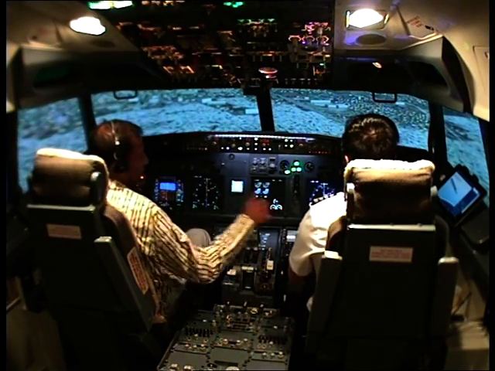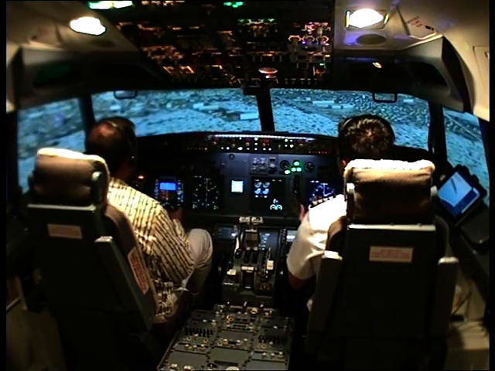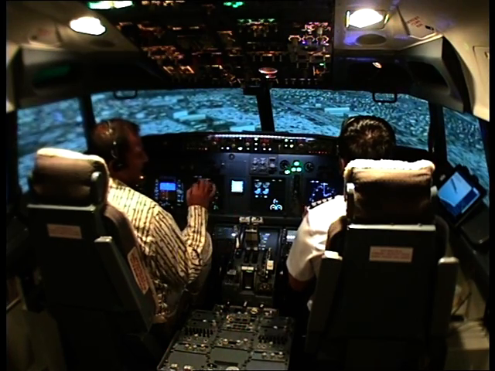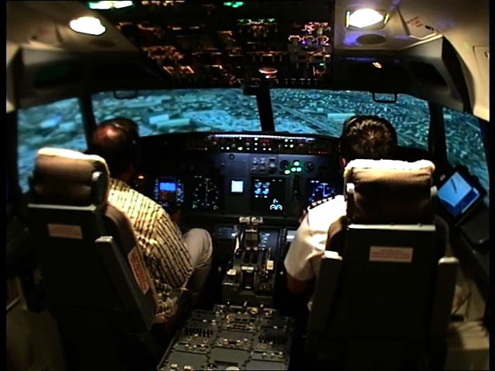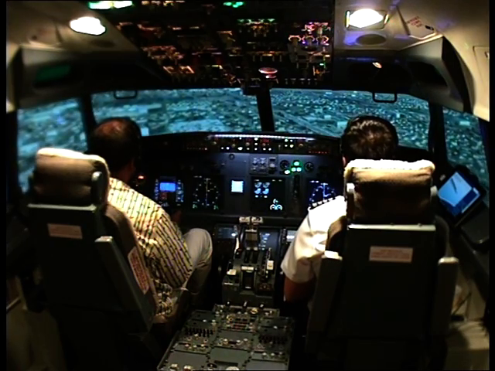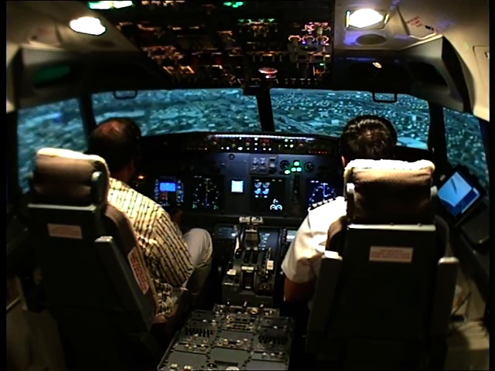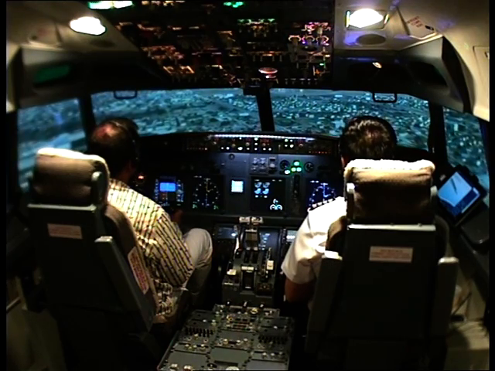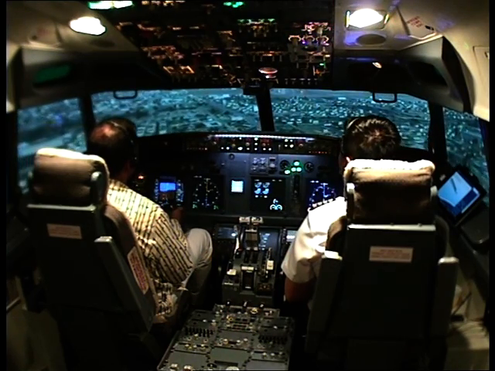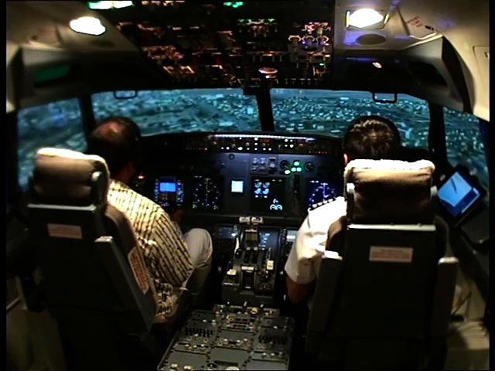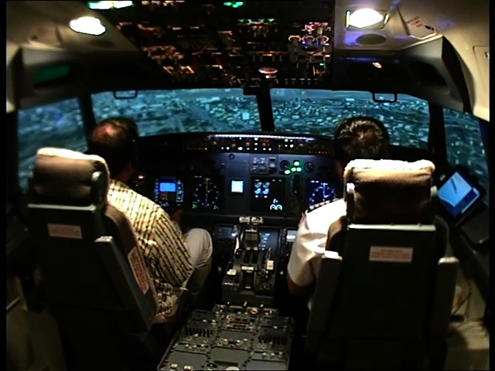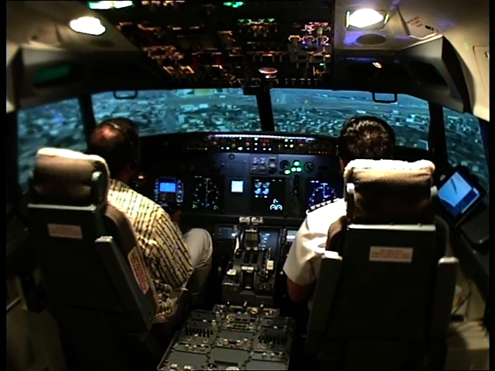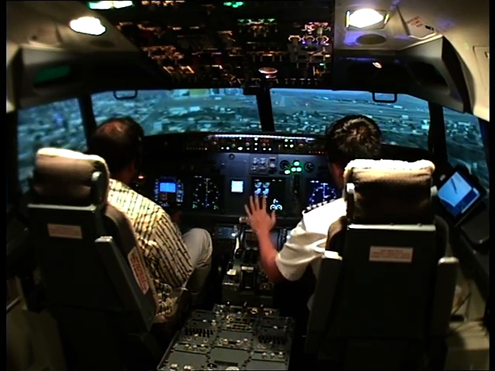Let's bring the nose up further. Let me do it. Bring it further up, if not we're getting too low. 500 above, yeah? Just a bit more, because the lights are telling us we're low, so you want to pull back a bit more. That's the red and the white lights? Yes, that's right. Remember at 50, you bring the power back.